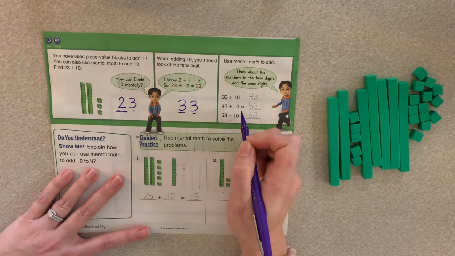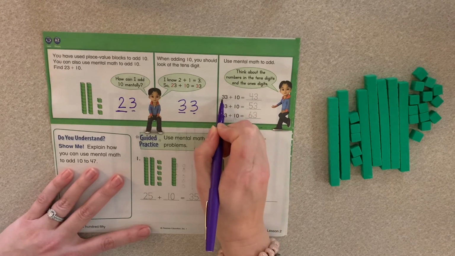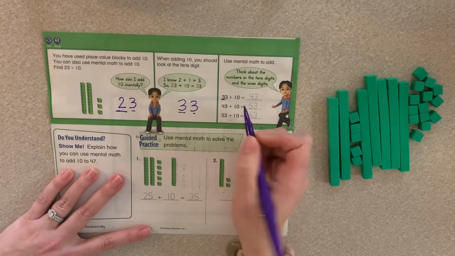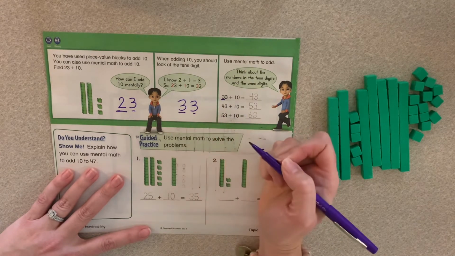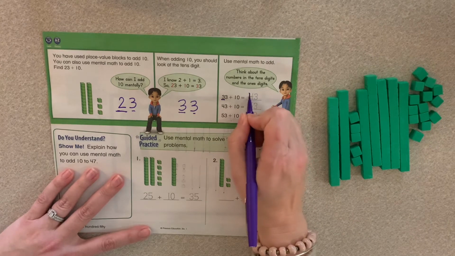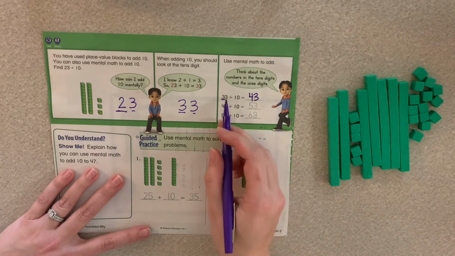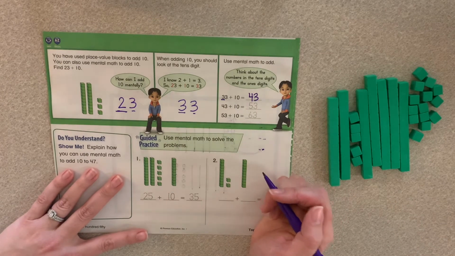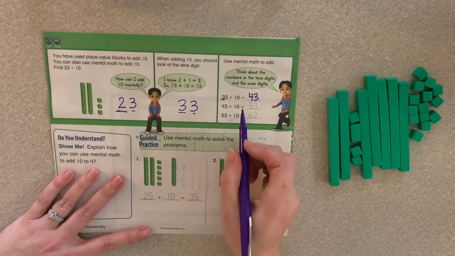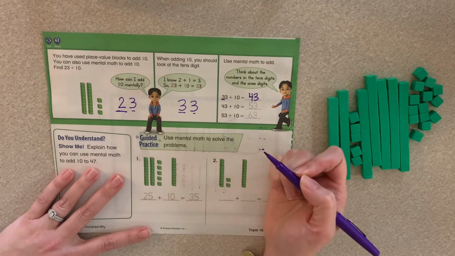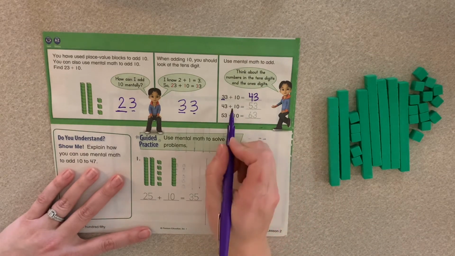Remember that tens digit is gonna change. I'm adding a 10. So instead of 33, it's going to be 43. What happened to my ones digit? It stayed the same. So right now, I'm just adding a 10. So my tens digit is the only one changing.